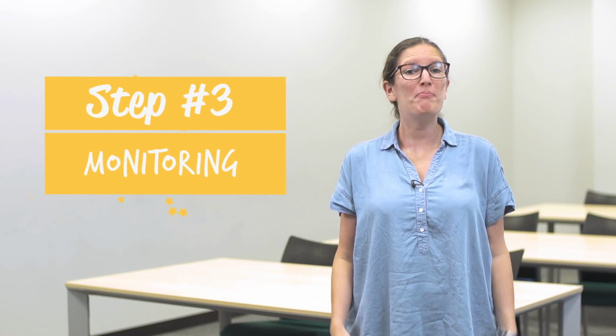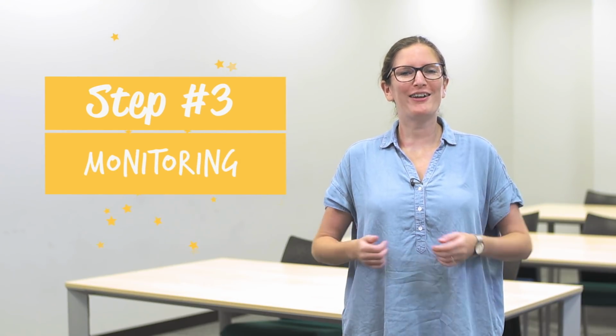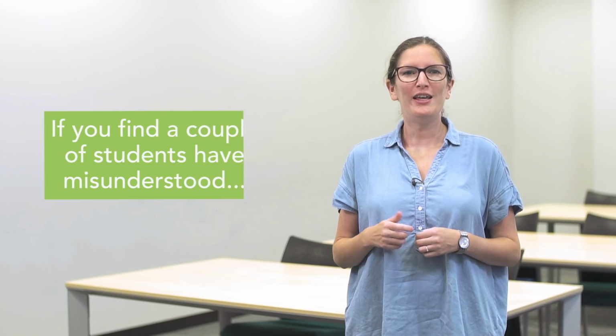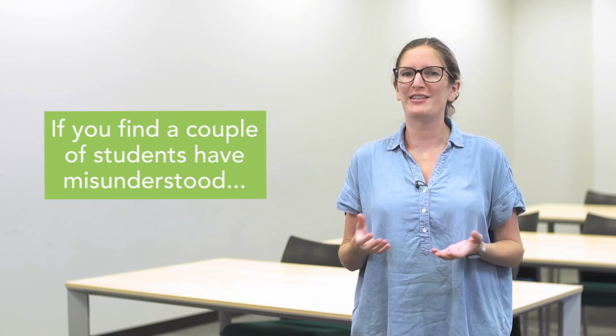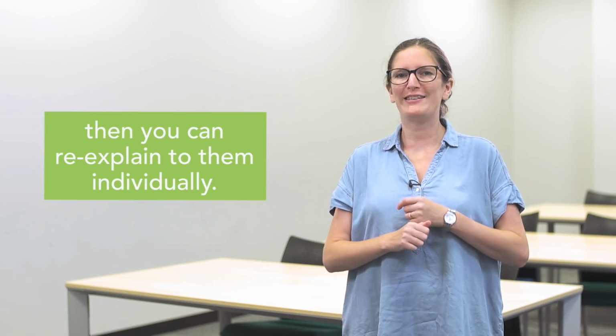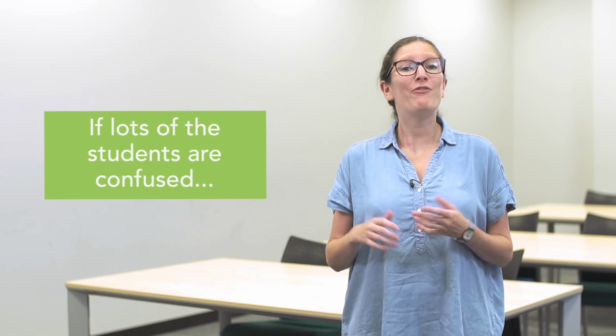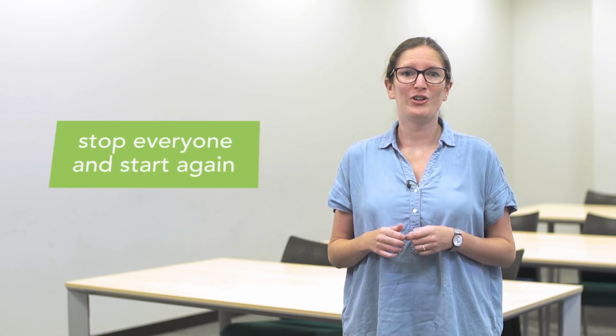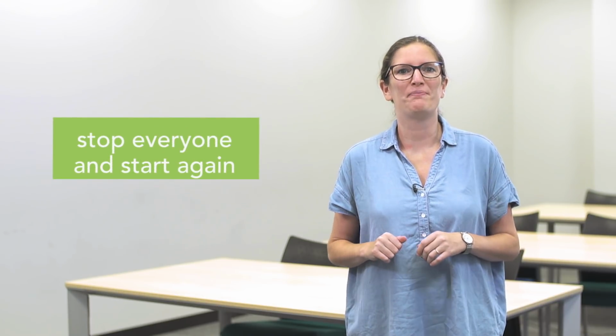Step 3. Monitoring. Once the task is started, monitor students to check they're on task. There are various different ways of doing this. First, look around. Does anyone look confused or distracted? Then slowly walk around the class. If you find that a couple of students have misunderstood, re-explain to them individually. If lots of the students are confused, stop everyone and start again.